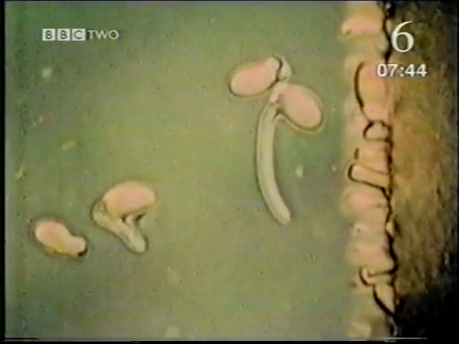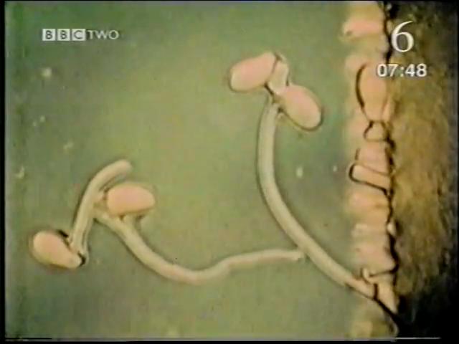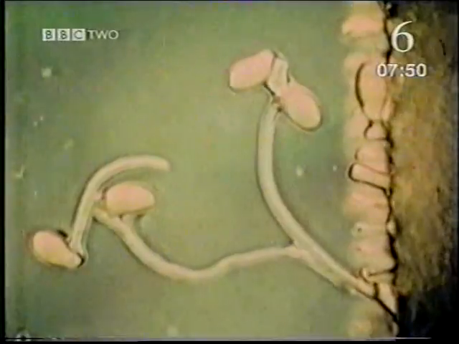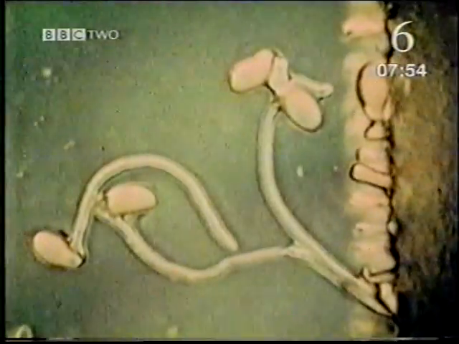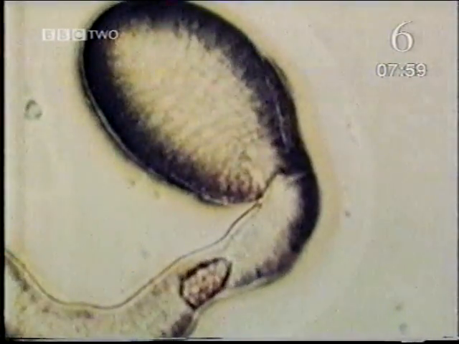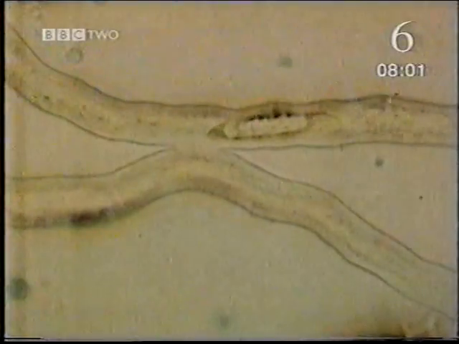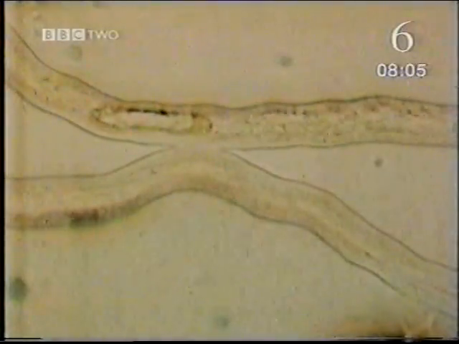Seen under a microscope, these pollen grains are germinating. Pollen tubes are growing from the pollen grains. The male nucleus from the pollen passes down the tube on its way to the female egg cell, where they will fuse and fertilization will be complete.